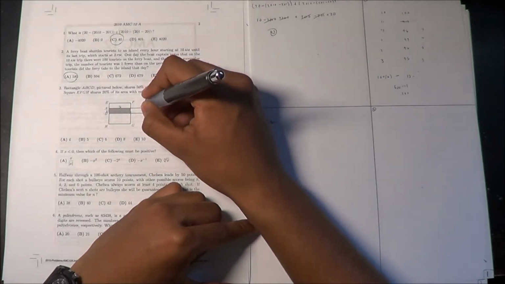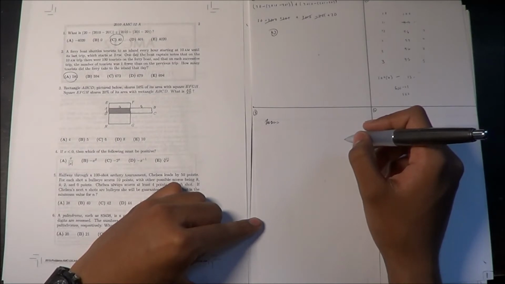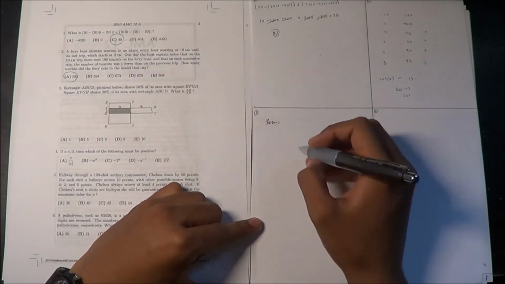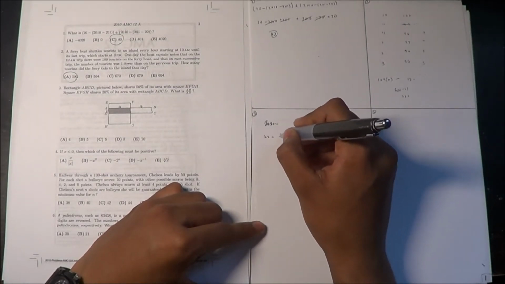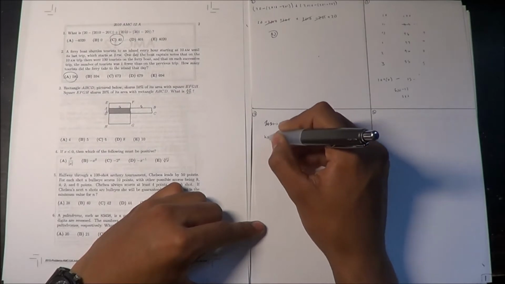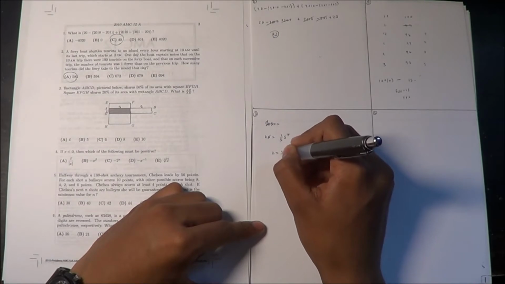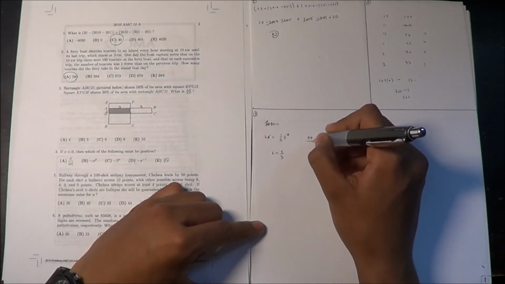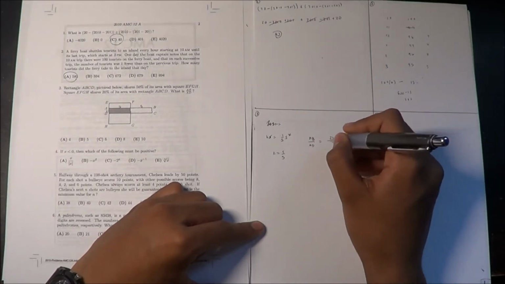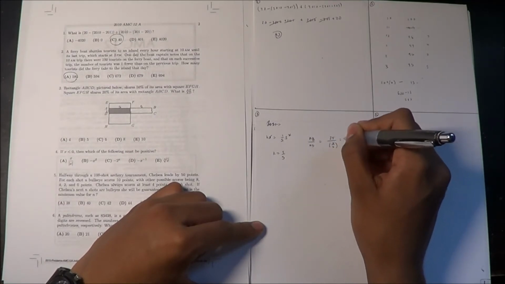That means this length is also S, and this is 20% of its area, so that means KS equals 1/5 of S squared. So K equals S over 5. So that means that AB over AD equals 2S over S over 5, which equals 10.